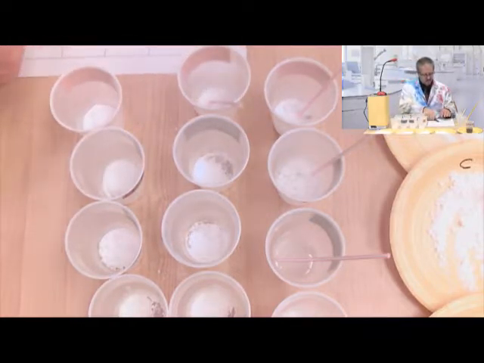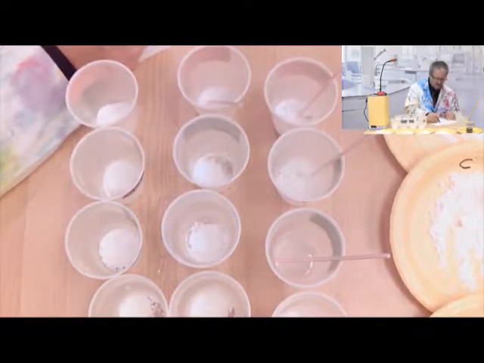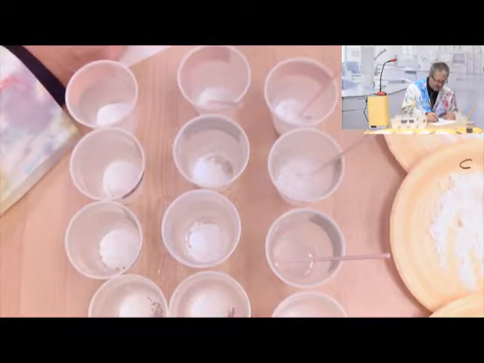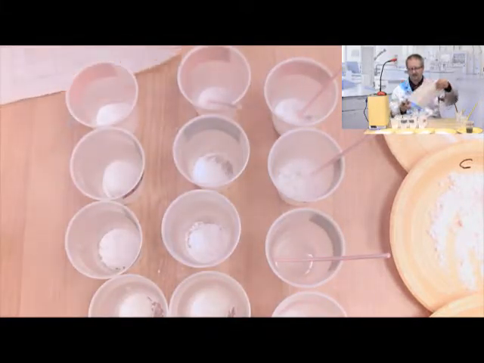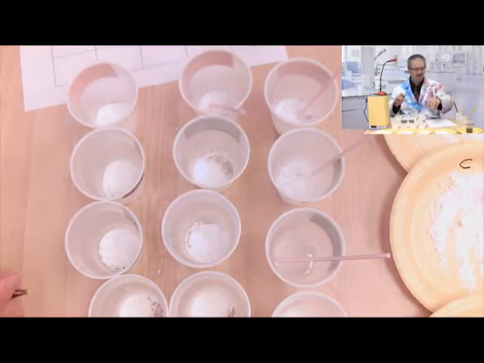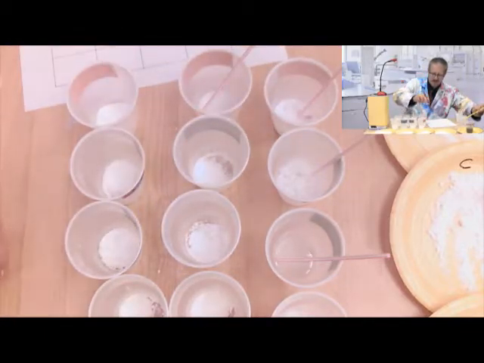Okay. So, bubbled and fizzed, still white, and it was a fast reaction. So okay, let's do vinegar in powder B.